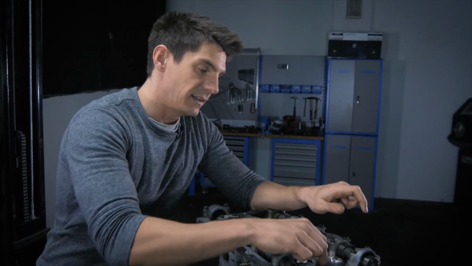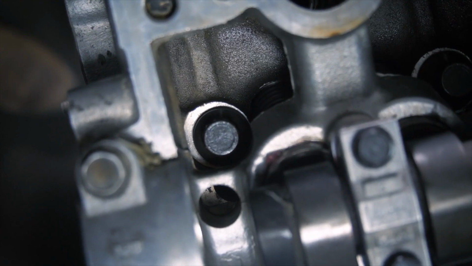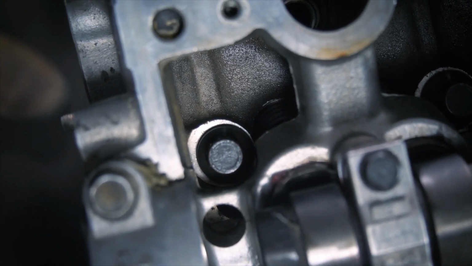And from the cylinder head, there are two oil return holes which run all the way through the engine and drop the oil out into the sump.